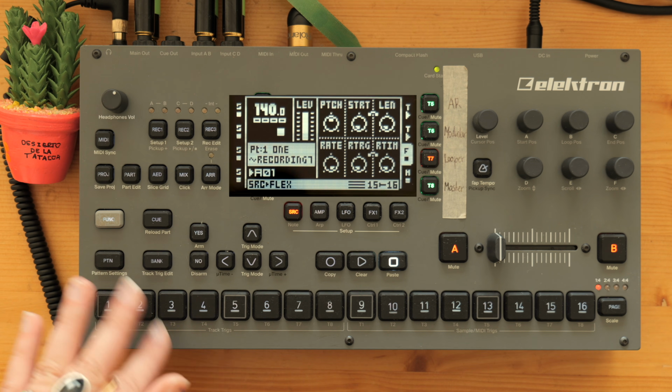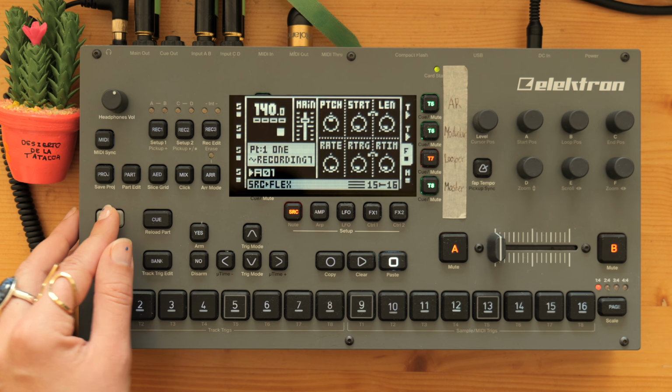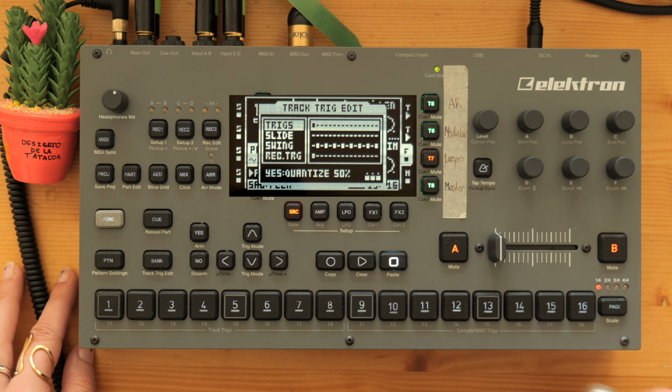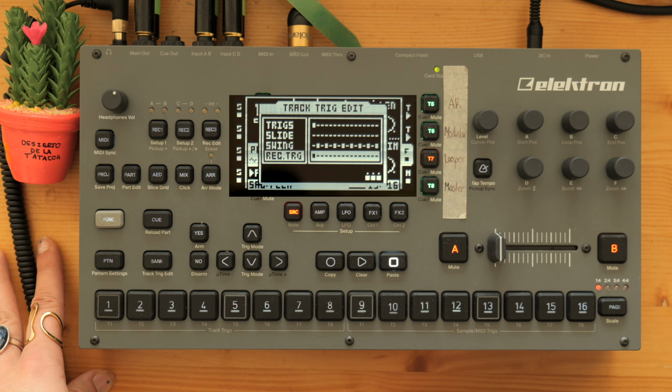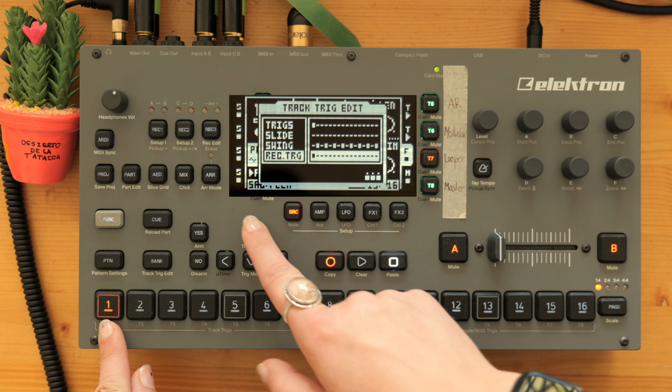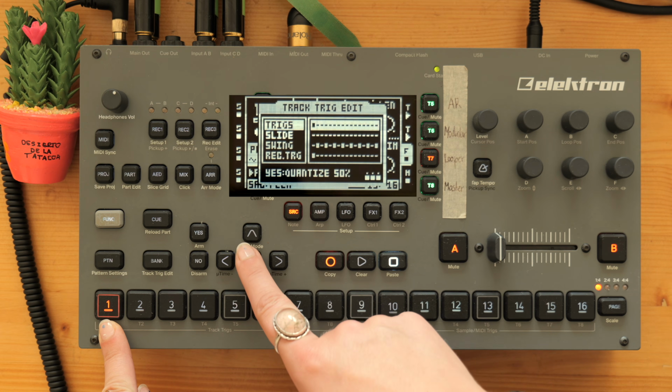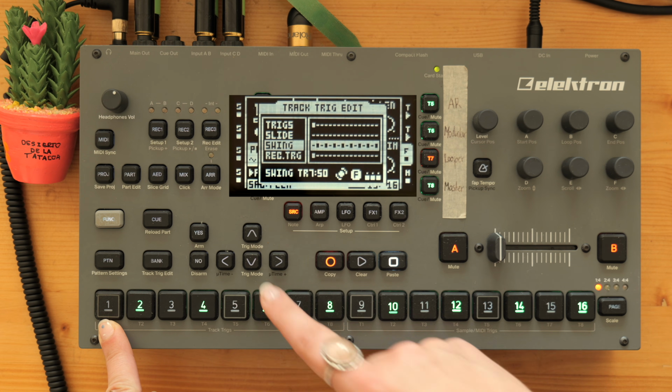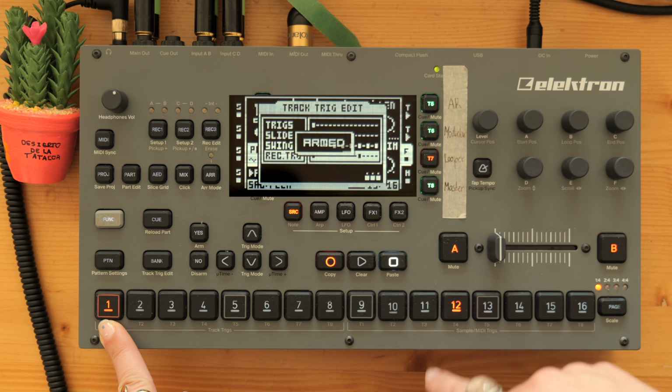You can also set up the recorder trigs in the track trig edit. If you go all the way to the recorder trigs, you can see it there. These are the swing trigs, slide, normal trigs. So yeah, you could also program them here.